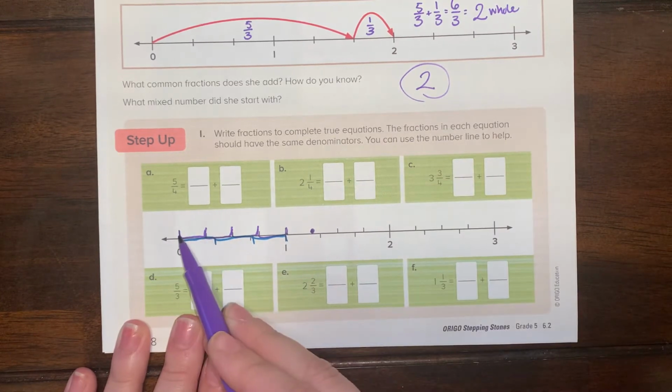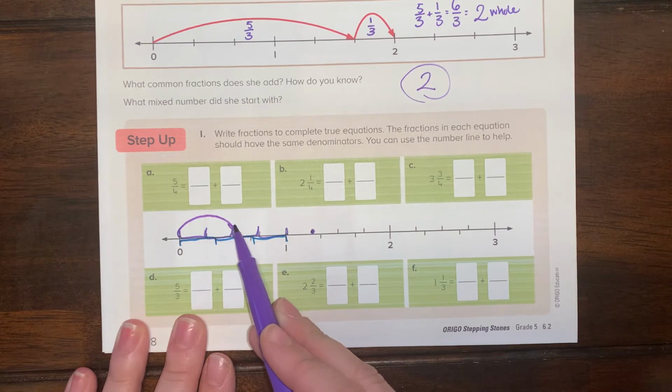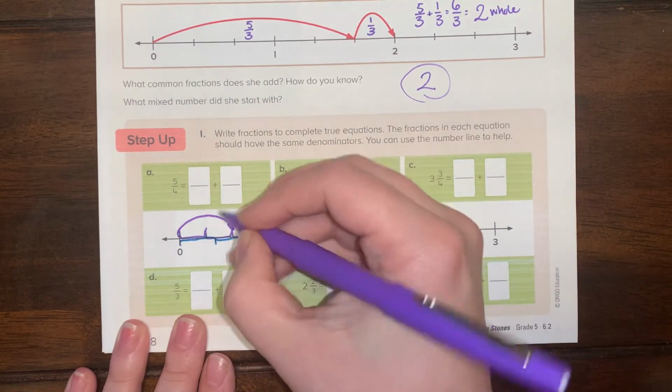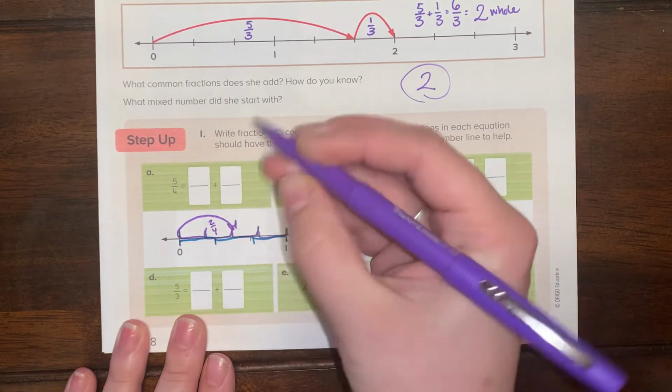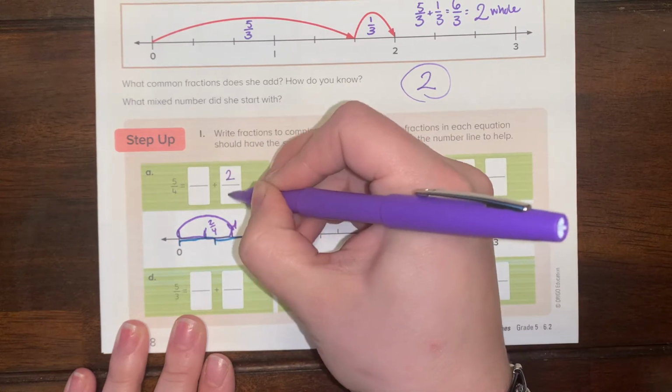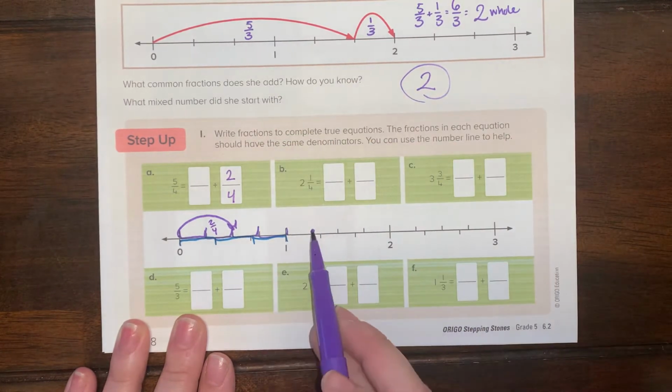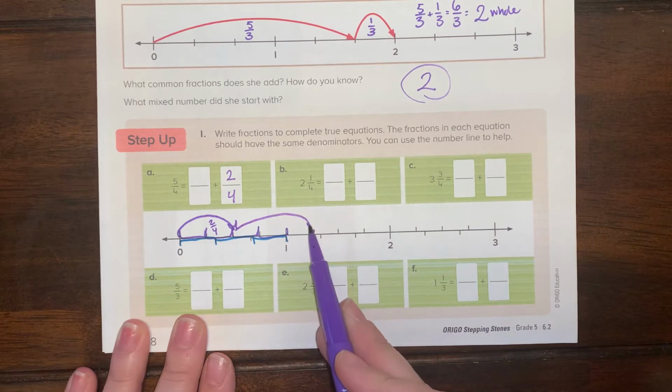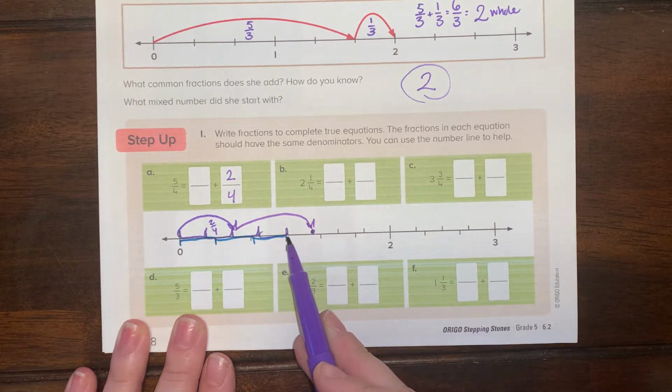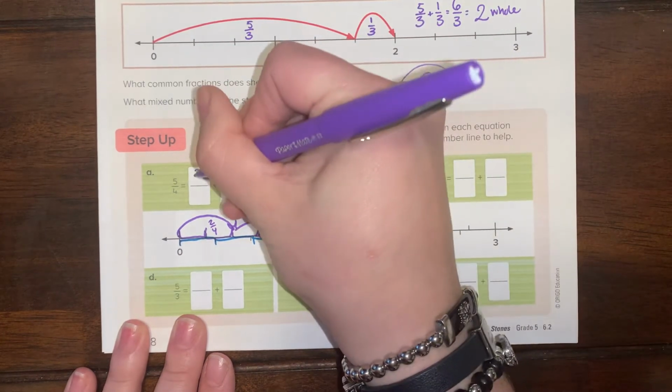So I think I'll start here. What's that? 1/4, 2/4. That's 2/4. And then how many do I need to get to 5/4? Well, let's see. 1, 2, 3/4.